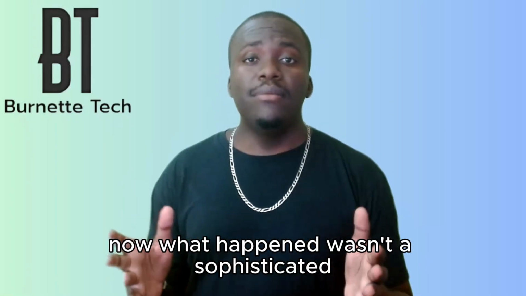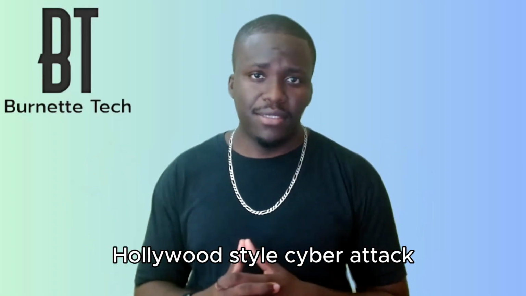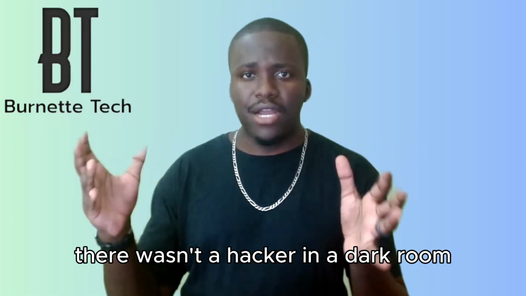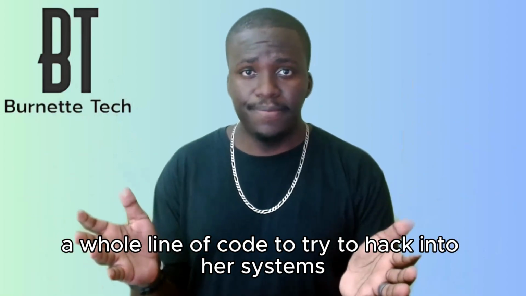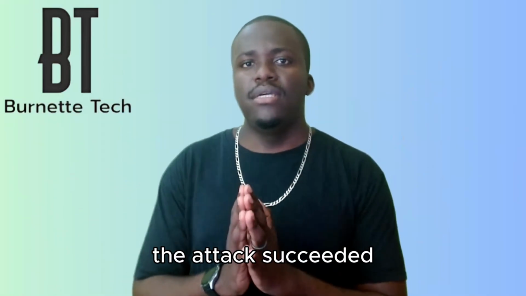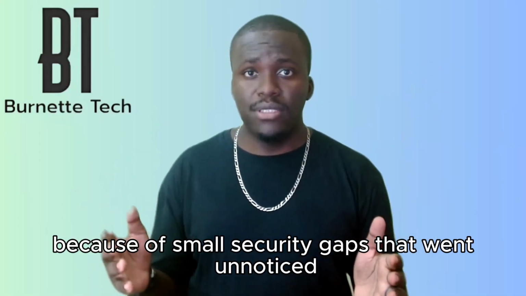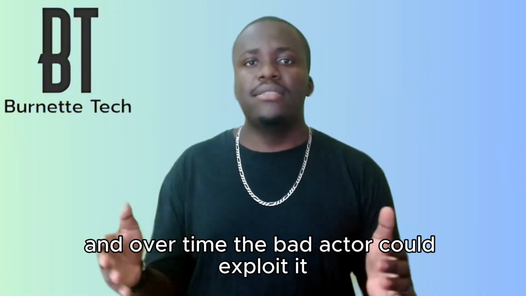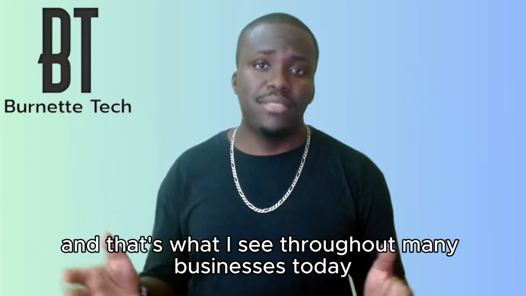Now, what happened wasn't a sophisticated Hollywood style cyber attack. There wasn't a hacker in a dark room going through a whole line of code to try to hack into the systems. The attack succeeded because of small security gaps that went unnoticed. And over time, the bad actor could exploit it. And that's what I see throughout many businesses today.